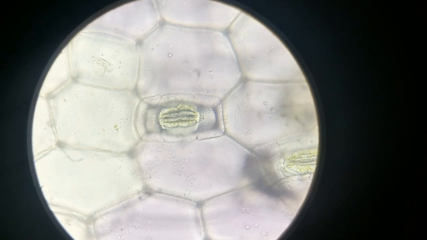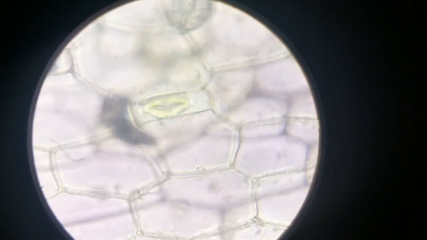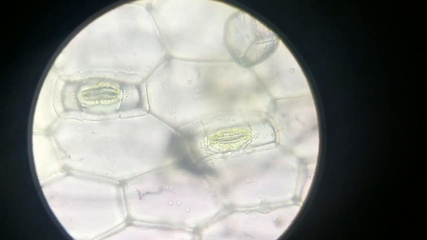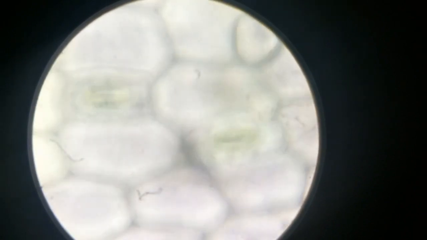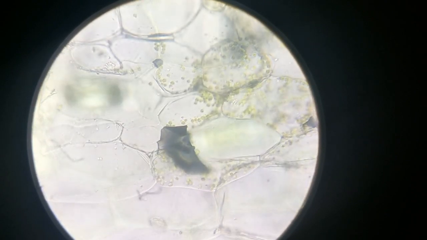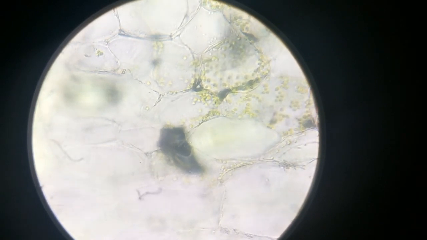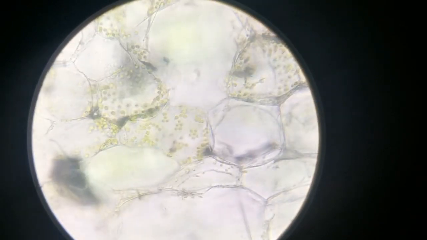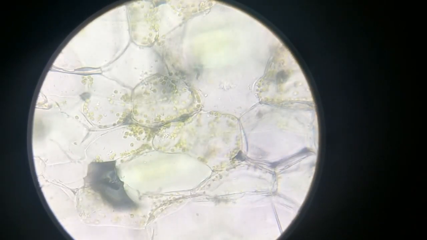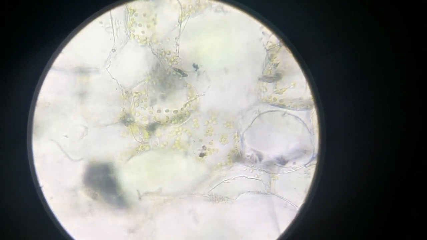I will show you some other cells containing chlorophyll structures. I saw some in this cell. I will focus it. So you can see now spherical structures in the cell. These are chloroplasts, the organelles that do photosynthesis. That's why the leaf is green in color. You can see them very nicely in this.